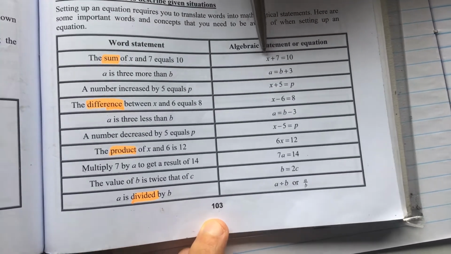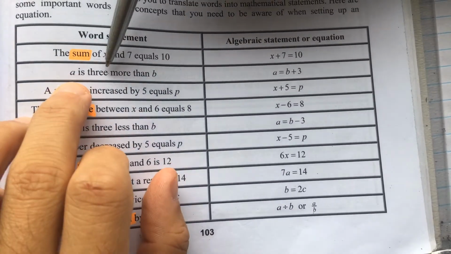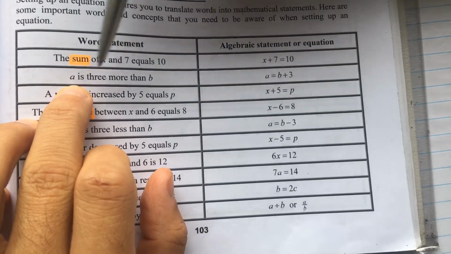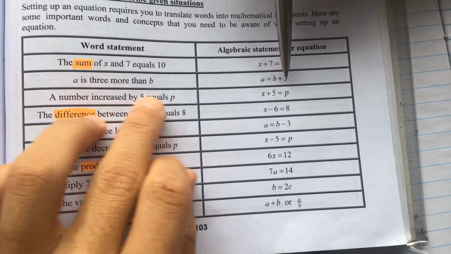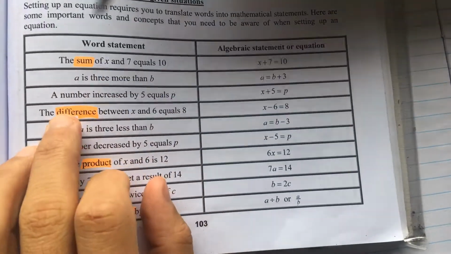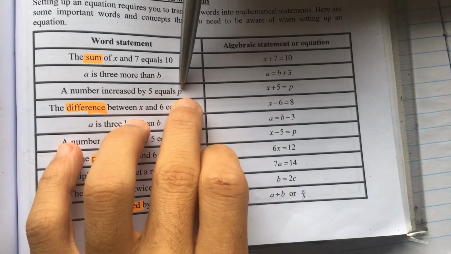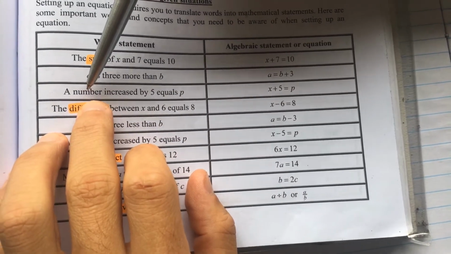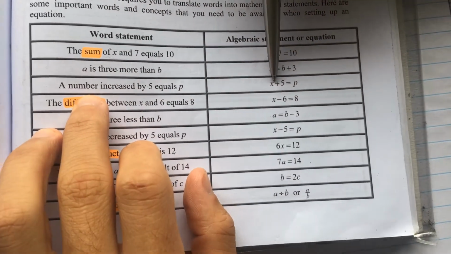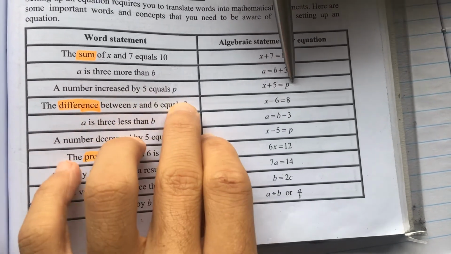There we go. A is 3 more than b. So now a little bit different here. A is equal to b plus 3, because a has to be 3 more than b. A number increased by 5 equals p. So a number meaning x, if you look on this side, x. A number increased by 5 equals p.